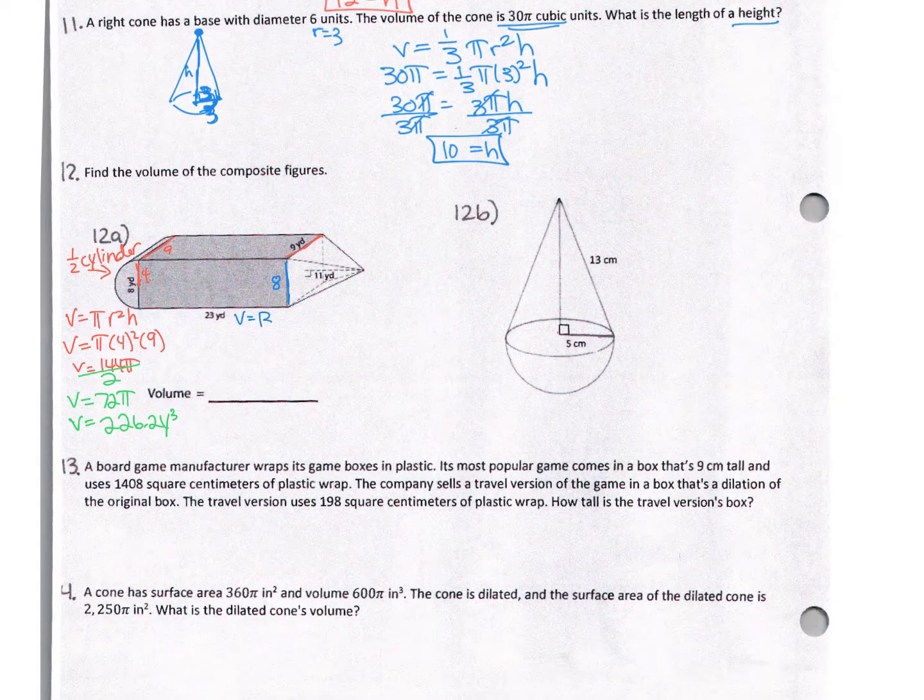So my volume is big B times H, where my base is a rectangle, the 8 by 9 rectangle. And so my volume is length times width times height, or I get 8 times 9 times 23, or my volume of this middle center piece is 1,656.